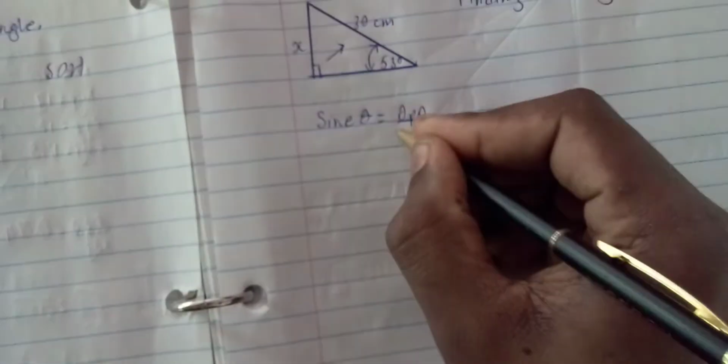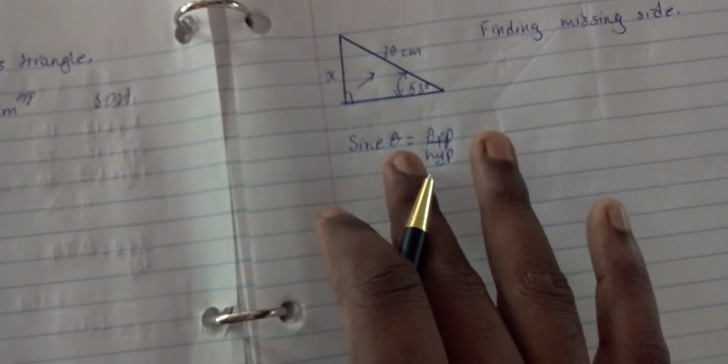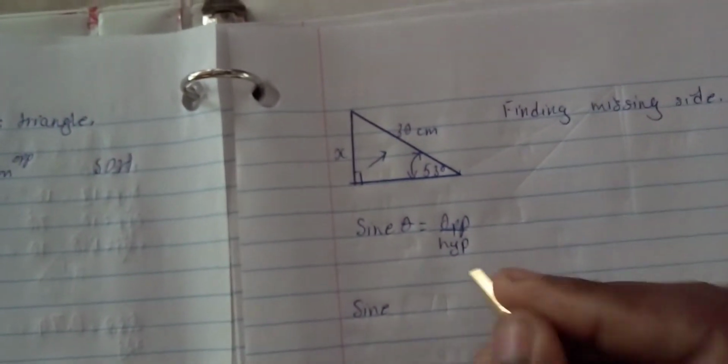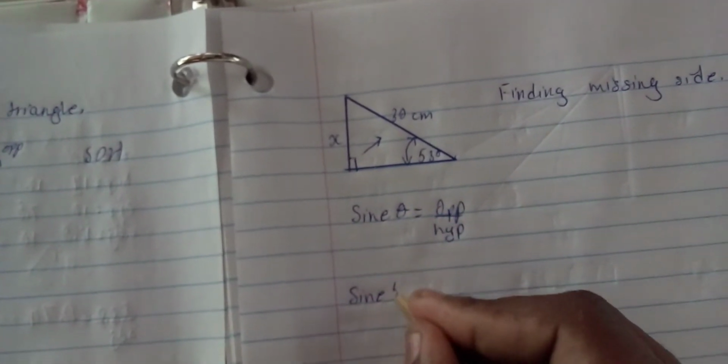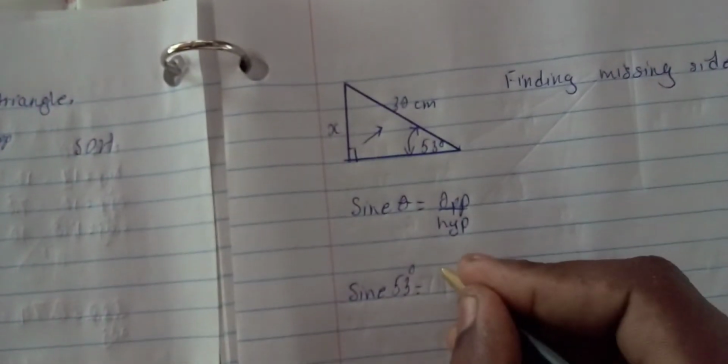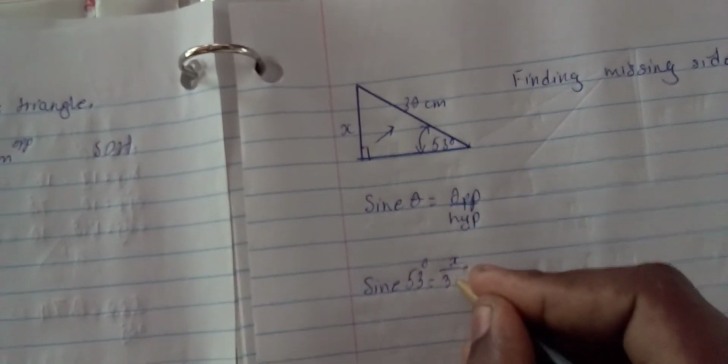We know that sine of theta is equal to the opposite over the hypotenuse. We could just substitute the actual values, so let's do a little bit of transposing. Sine of the angle, 53 degrees, is equal to the opposite side. Do we have the opposite side, guys? No, we don't, so we'll just leave it as x over the hypotenuse, which is directly opposite the right angle, or 30 centimeters.